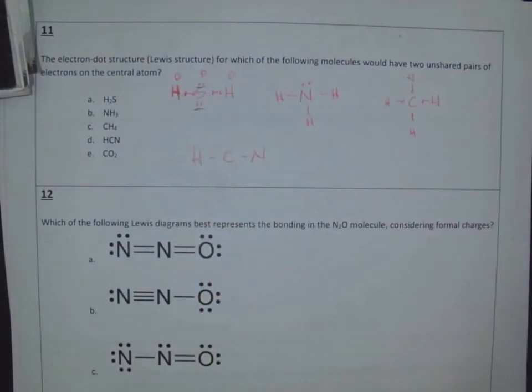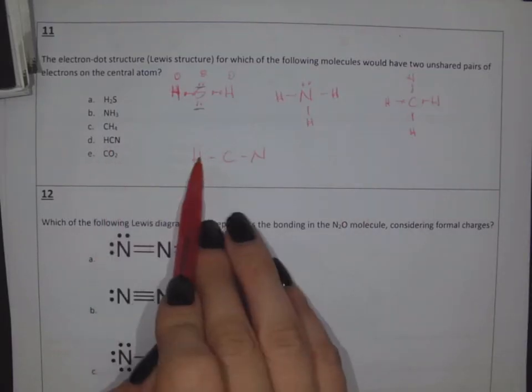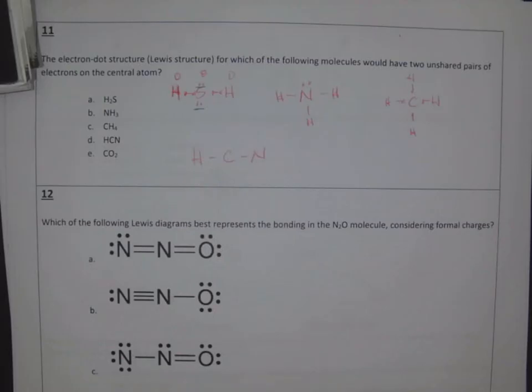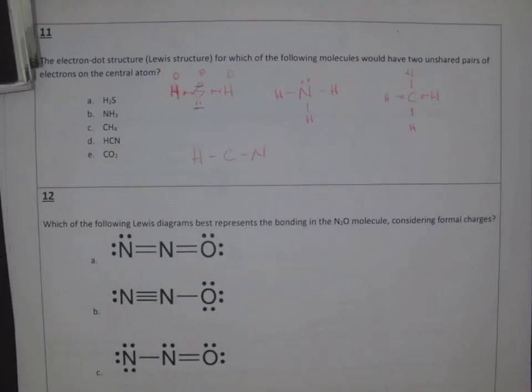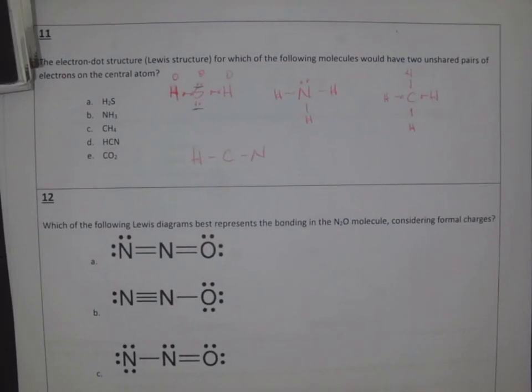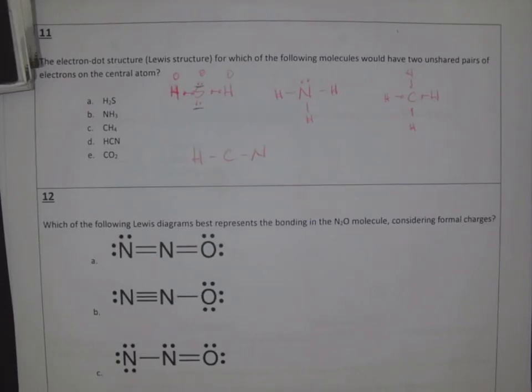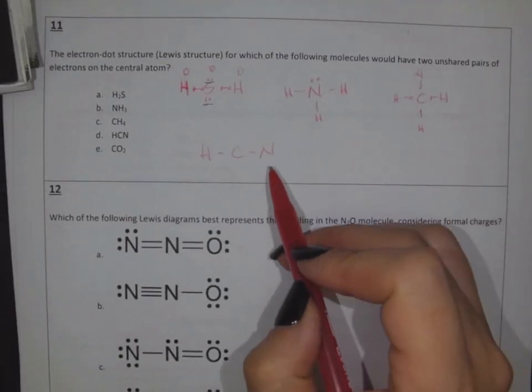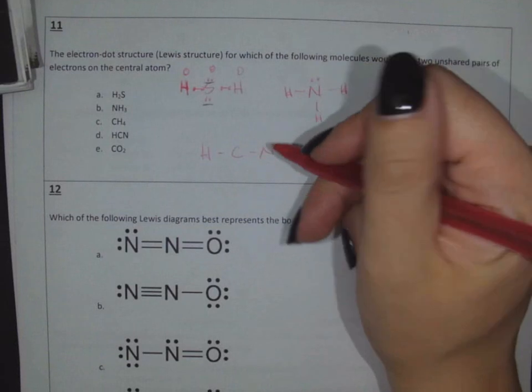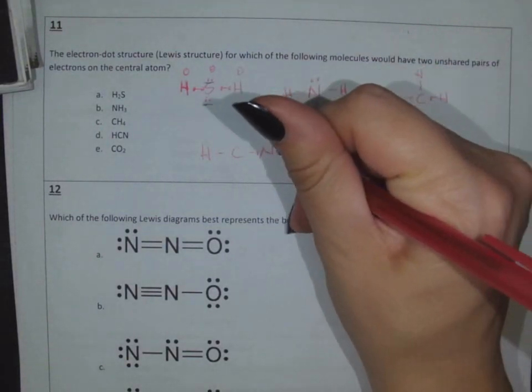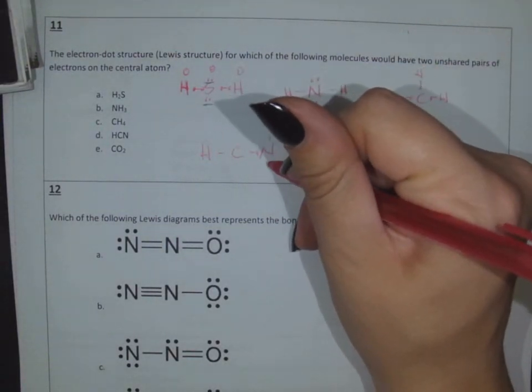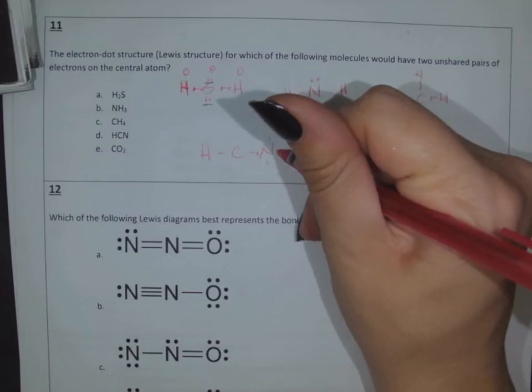HCN. Now, when they don't tell us which one is in the center, we can assume that the formula is probably telling us the combination, right? Which atoms are bonded to which. So this is an interesting one because nitrogen has 5 valence, and so we have 1, 2, 3, 4, 5.